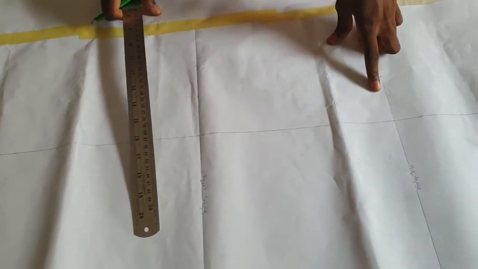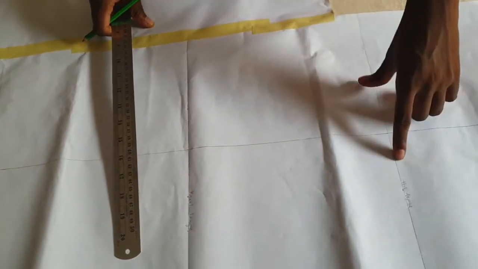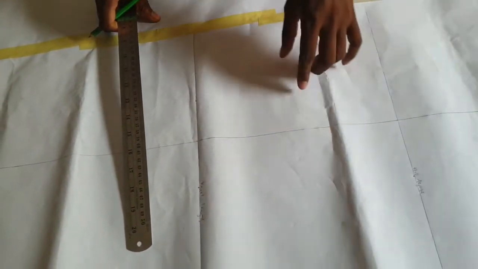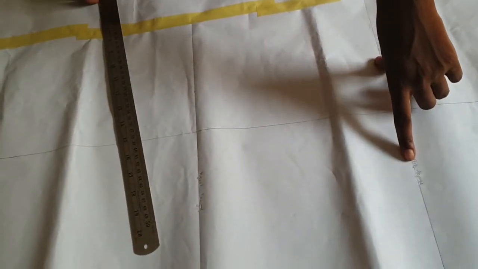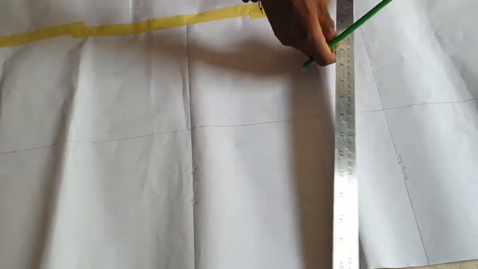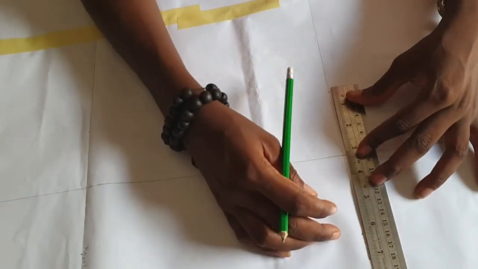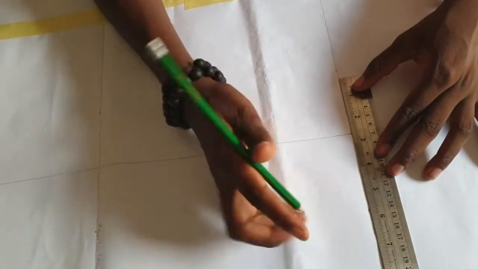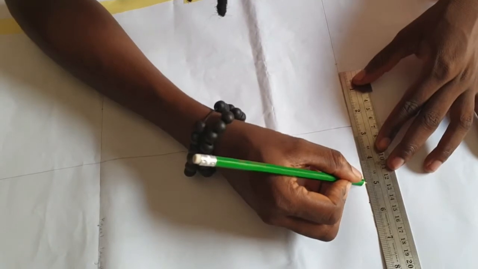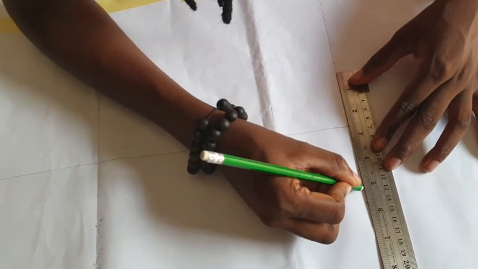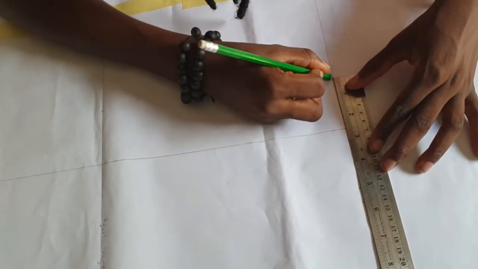Oh, sorry, I made a mistake. For the hip line, we also transfer the same measurement, because we can't have a shape at the front panel. So we'll do 5 here. Sorry about that. So that will make it 2.5 on both sides.